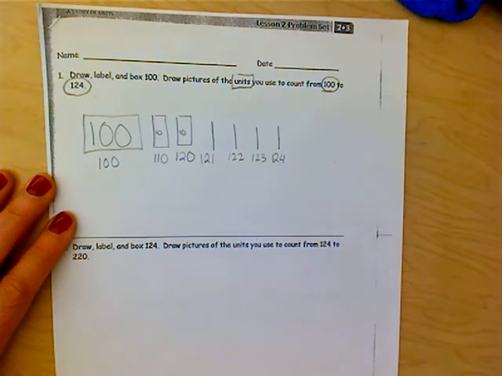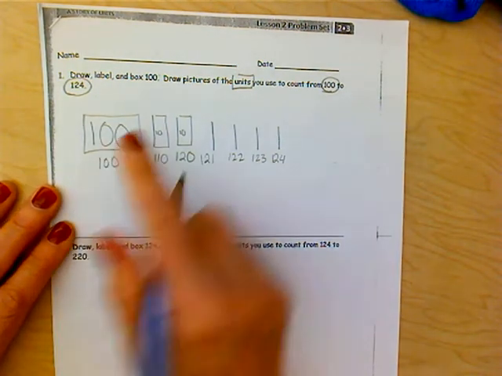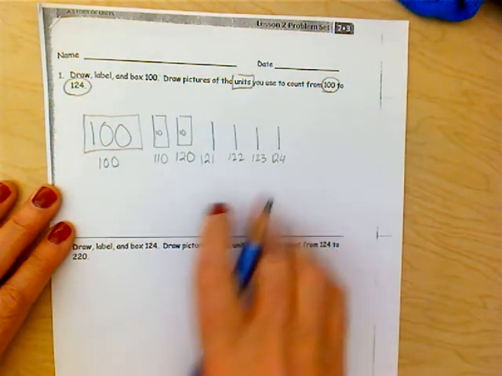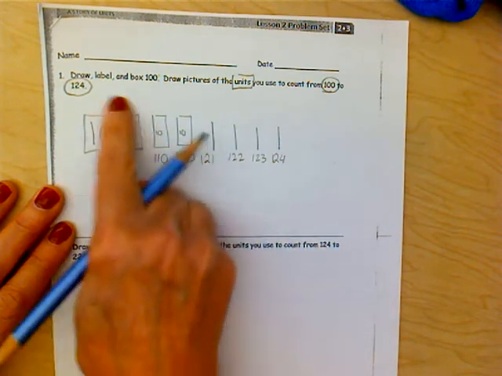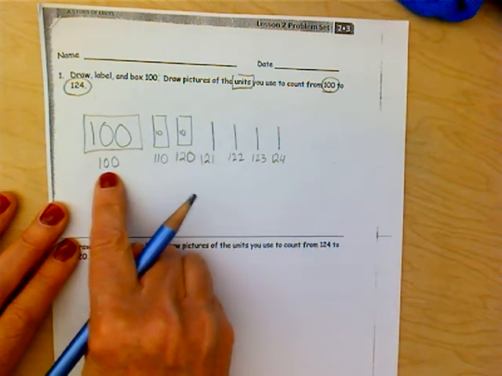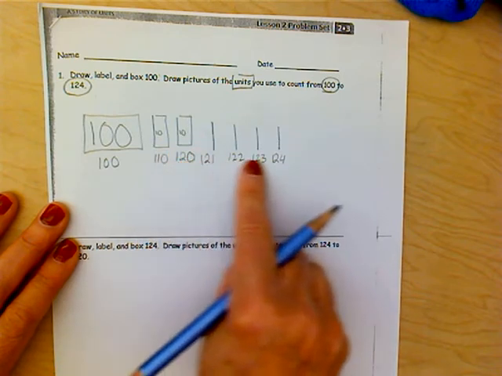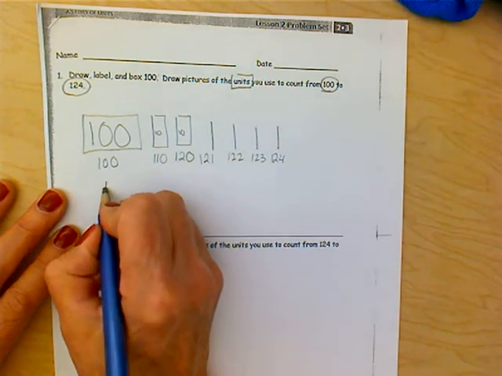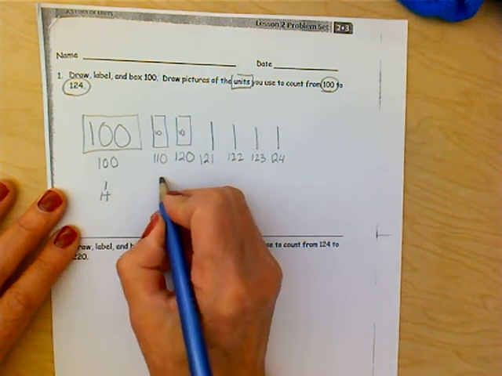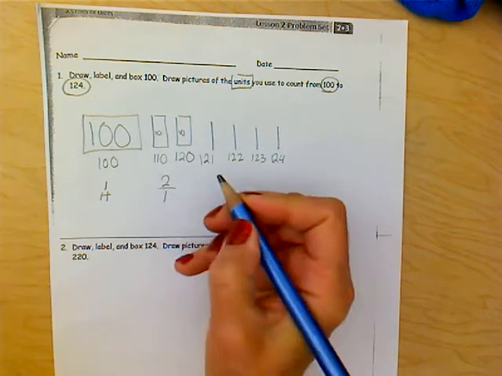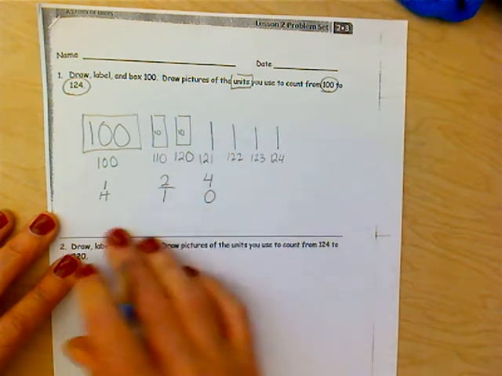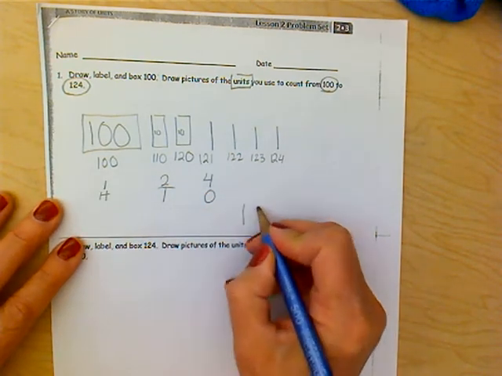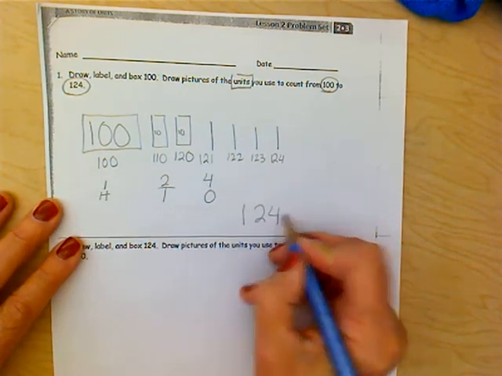124. So if I started at 100 and I counted my way up to 124, that is what my diagram would look like. A large bundle, which equals 100, 2 tens, and 4 ones. So 1 100, 2 tens and 4 ones, which gives me 124. All right, so let's come down and we'll try the next one.